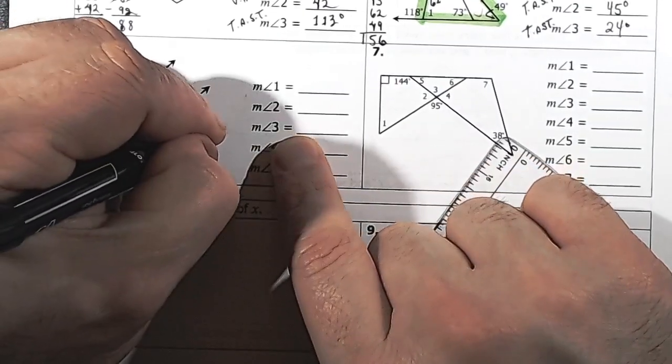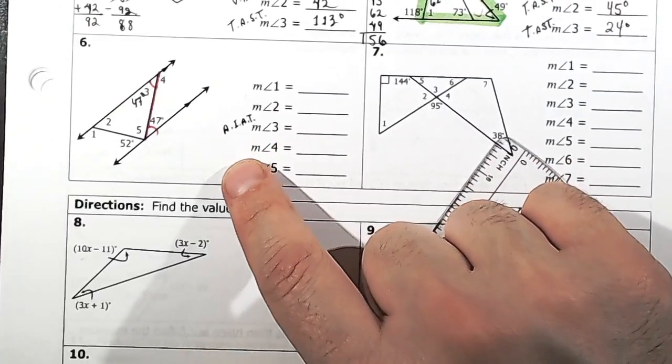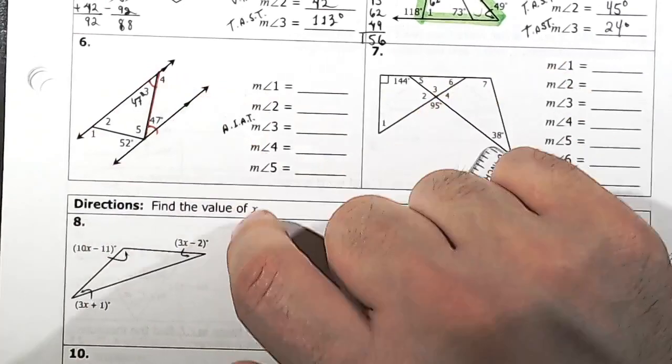So by the alternate interior angles theorem, angle 3 is equivalent to the 47 degree angle because they sit in the corner spaces of that Z shape.